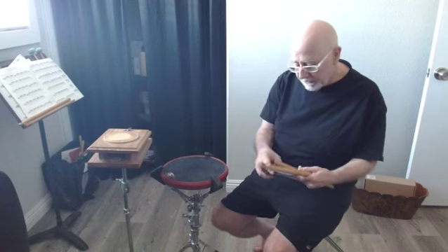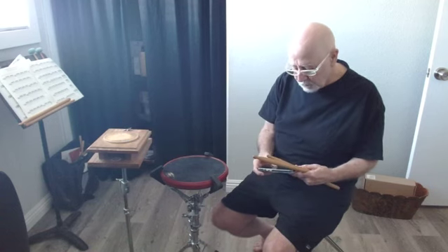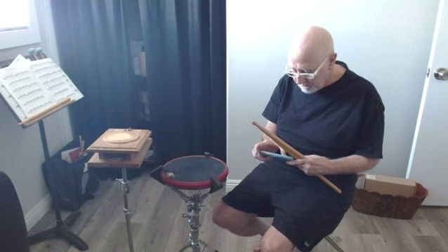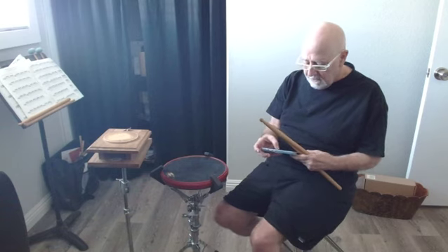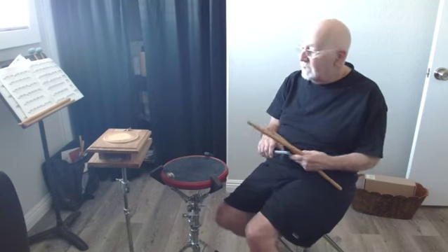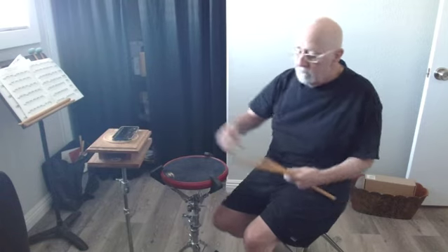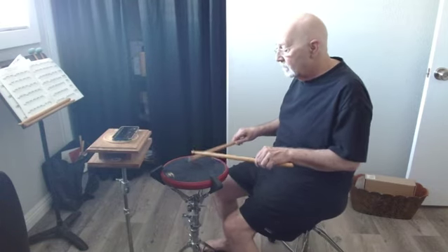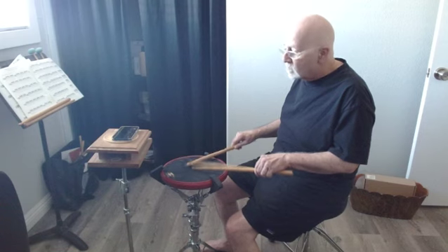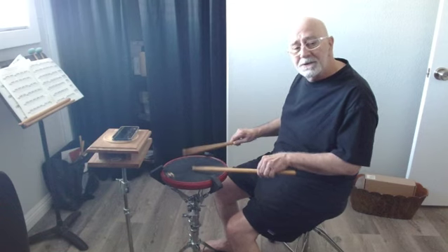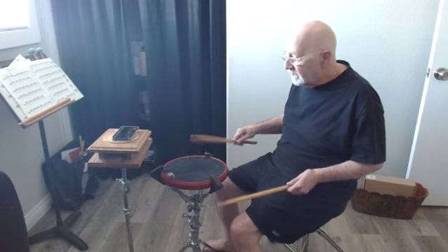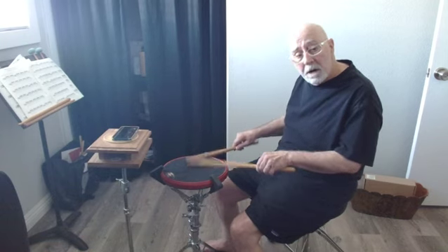Now the other danger area is 182 beats per minute. Richard felt that at 182 and above, most students have a difficulty. Here's 182. At 182 is a problem where people have trouble letting go enough to keep the roll open.